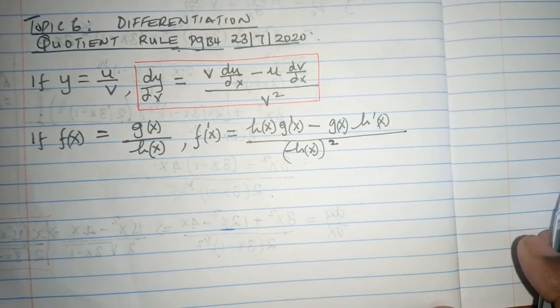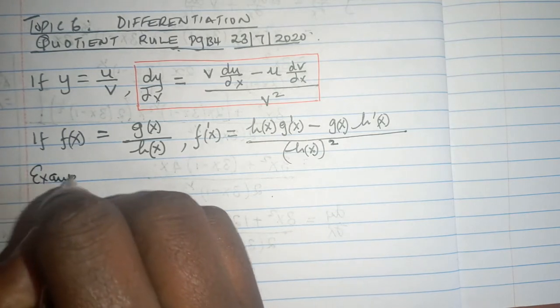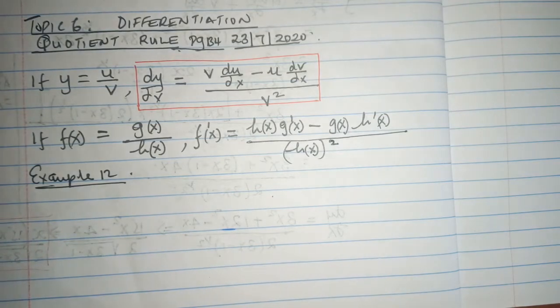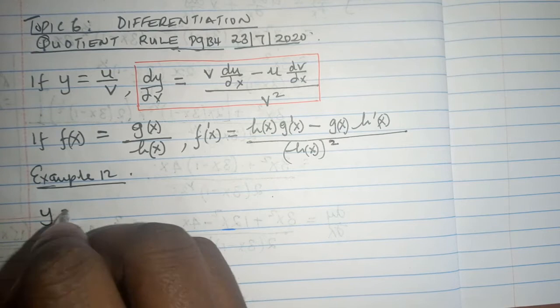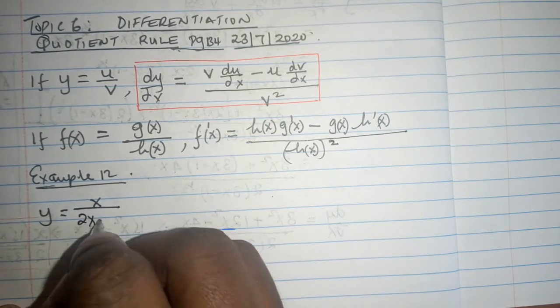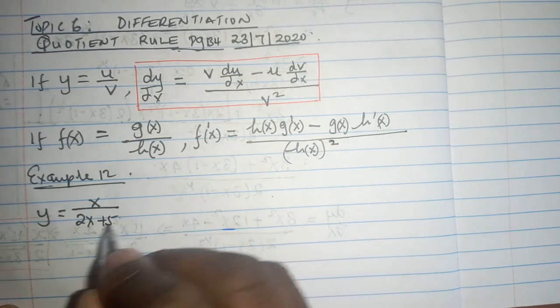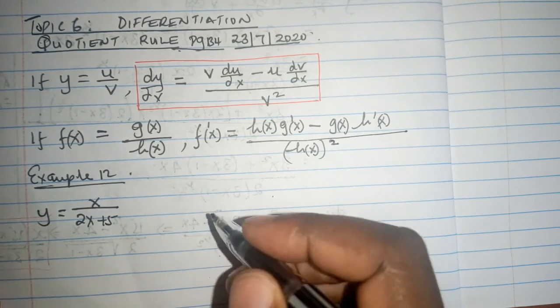I just want us to explain in the same video example 12 on the same page. Given that y equals x all over 2x plus 5, this one is already in the form u over v. So find dy/dx.